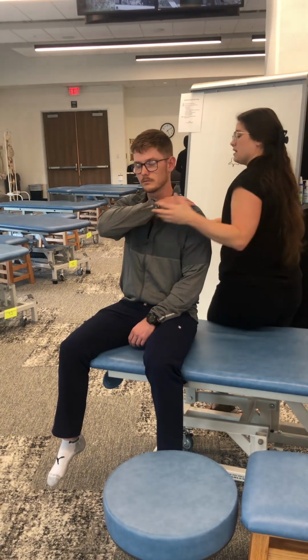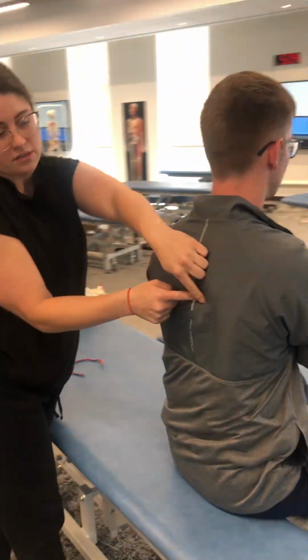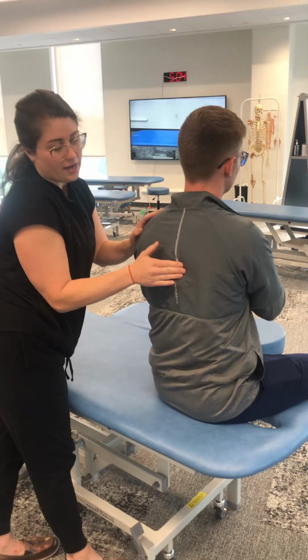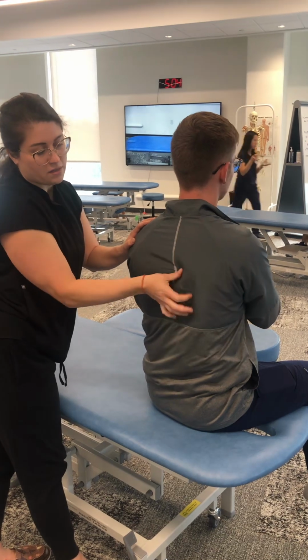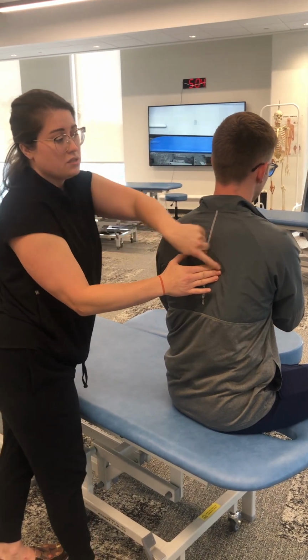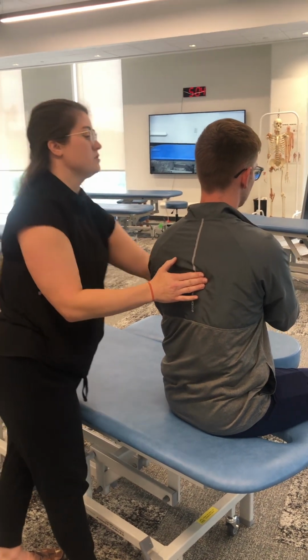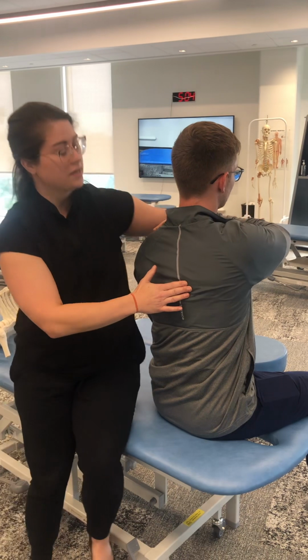At the same time, I am pushing out laterally. So I'm on the medial side of the rib angle, and I can use my thenar eminence, my thumb, whatever you'd like to use, whatever feels best, but I'm using a lateral force, okay? So the whole treatment would look something like this.